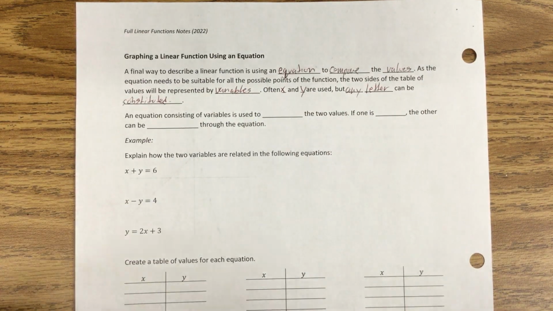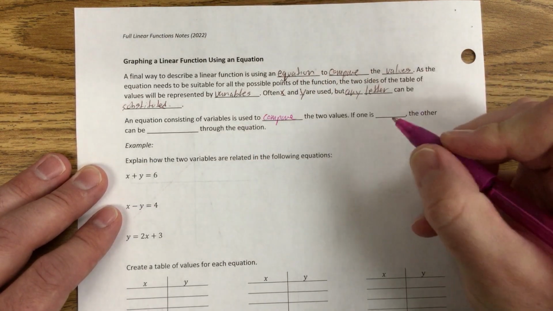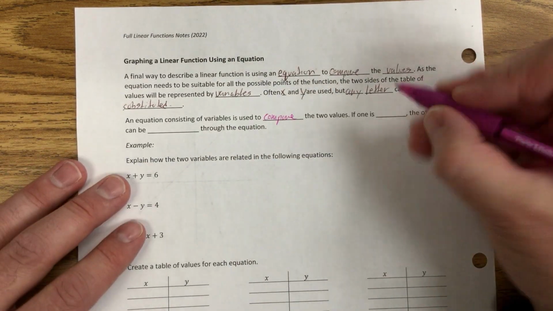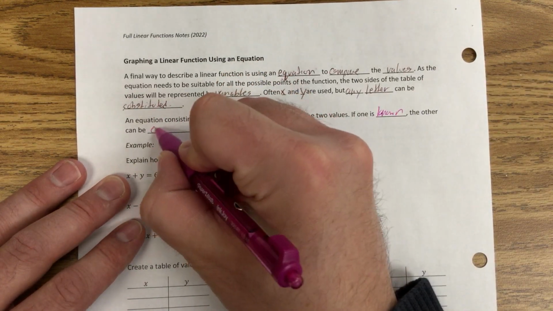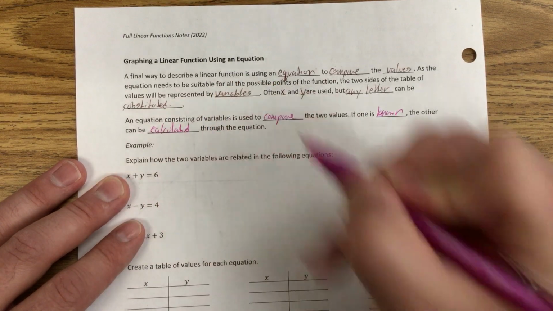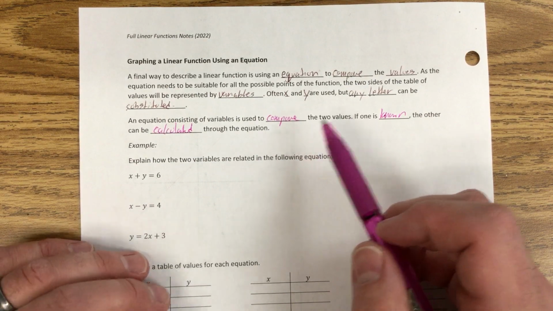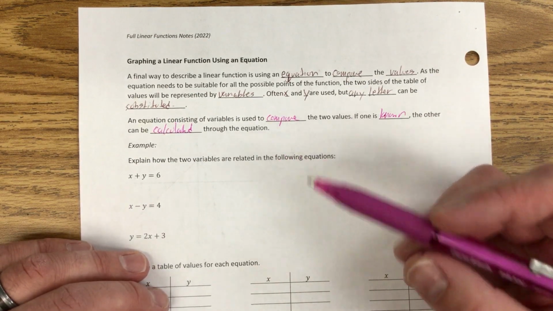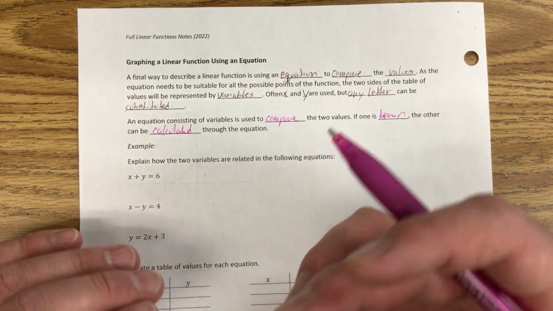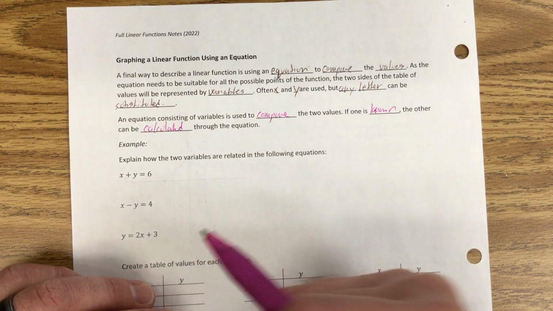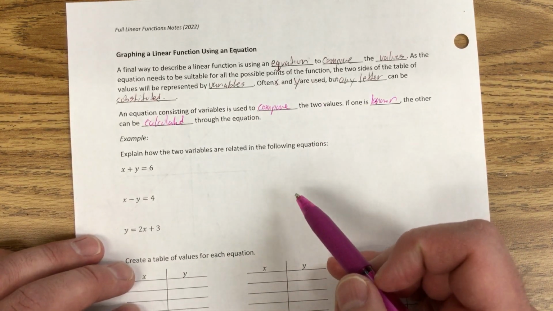An equation consisting of variables is used to compare the two values, and if one is known, the other can be calculated through the equation. It's comparing the two values, but it's also showing the relationship between the two. Once we graph it out, it's demonstrating the relationship or the pattern in a visual sense on the graph. Is it going up, down, sideways, straight up and down?